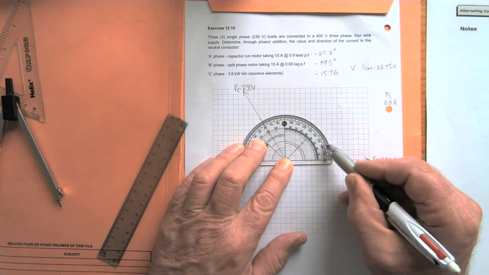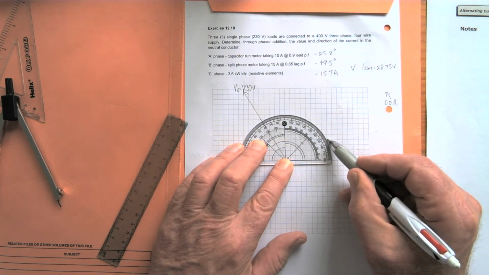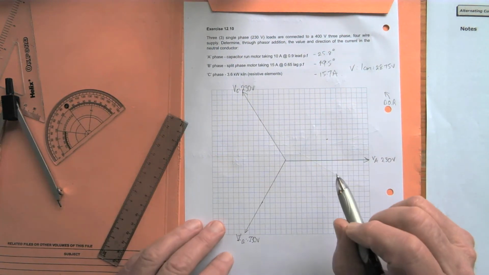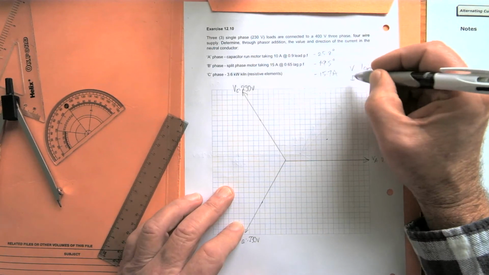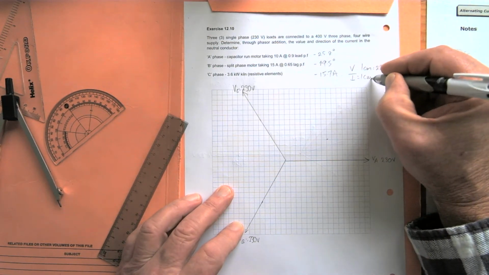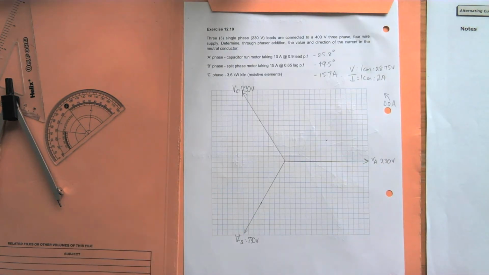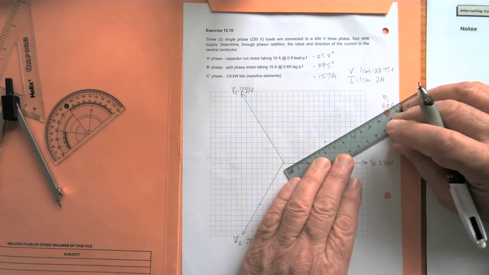25.8, it's just above there, and it's 10 amps long, so we'll come up with a scale for current where 1 centimetre can be equal to, let's say, 2 amps. So that's going to be 5 centimetres.